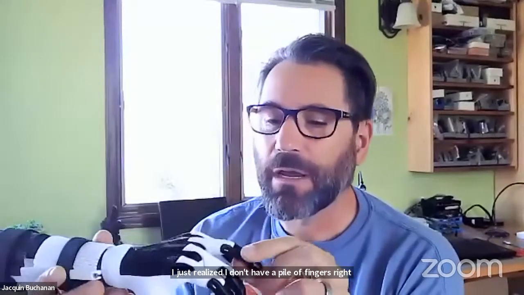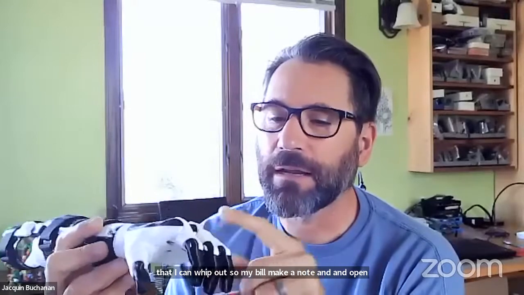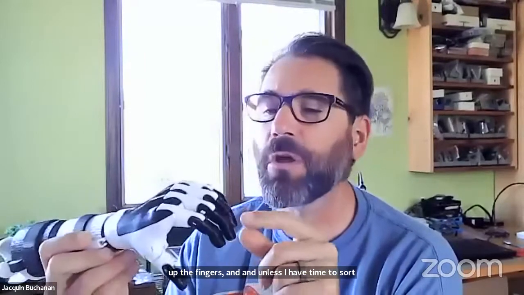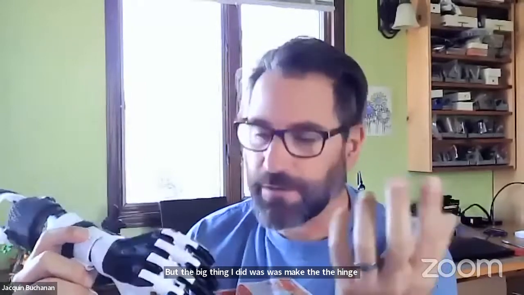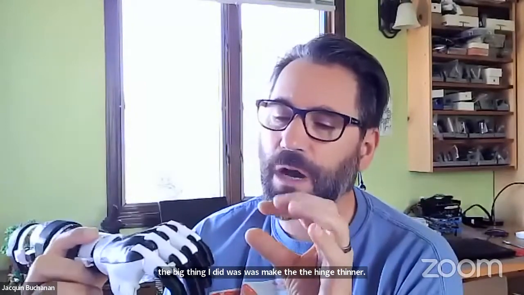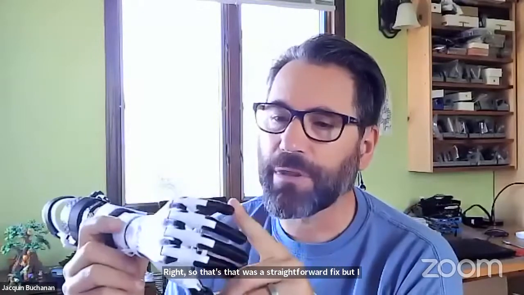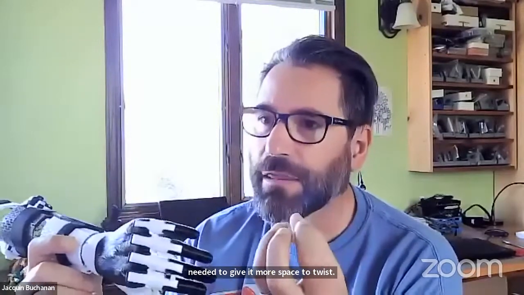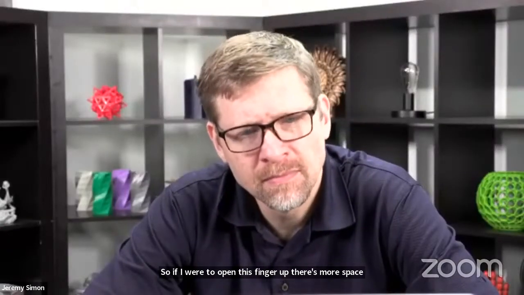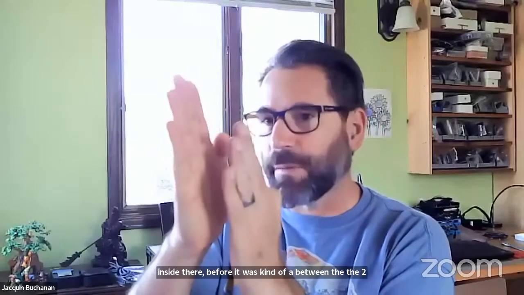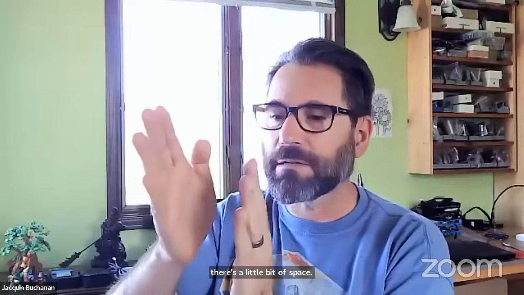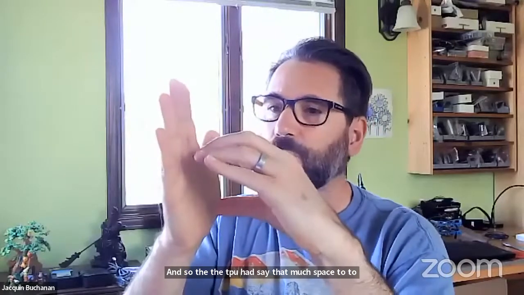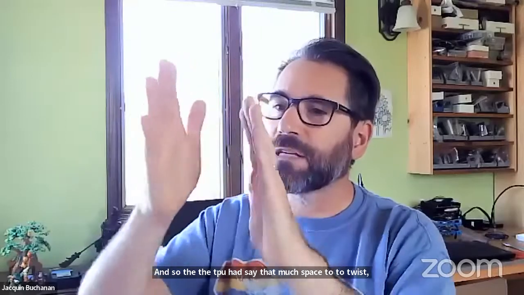So maybe I'll make a note and open up the fingers, unless I have time to pull one apart, which doesn't take too long. But the big thing I did was make the hinge thinner. Right. So that was a straightforward fix, but I needed to give it more space to twist. So if I were to open this finger up, there's more space inside there. Before, between the two fingers, there was a little bit of space. And so the TPU had, say, that much space to twist. And by creating a larger cup on both sides, right, I gave the hinge more space.